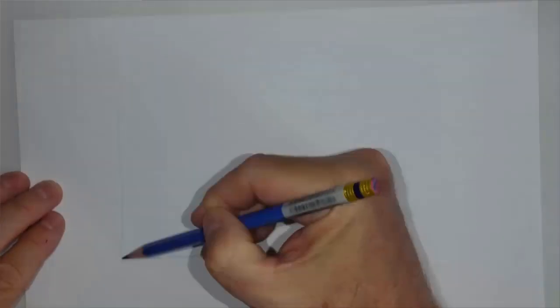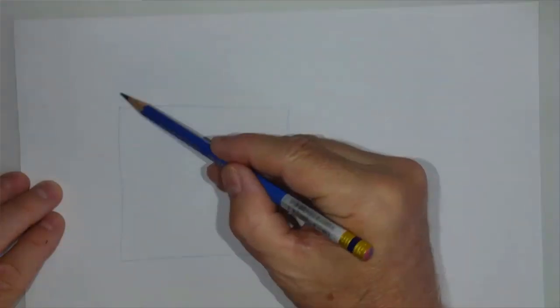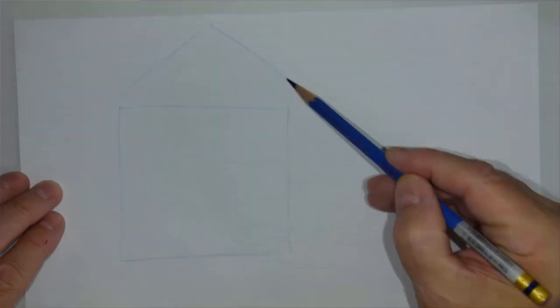Okay, now we're going to take those shapes that we've just gone over and combine them together to make a far more complicated object. In this case, what I'm going to do is start with some of our basic shapes and then build it up. So, I'm going to do a square, and then on that square, I'm going to do a triangle.